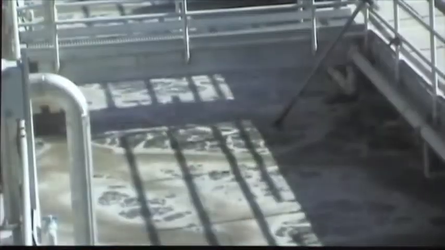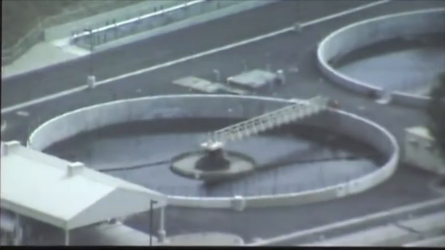What are we coming up to right now? These are called the tertiary filters. After it's gone through the primary sedimentation, then you go to the aeration basins, then you go to secondary sedimentation or clarification. That's where the water comes.